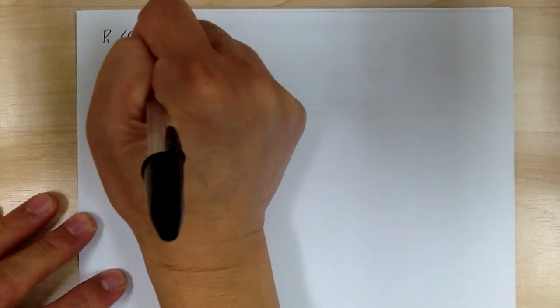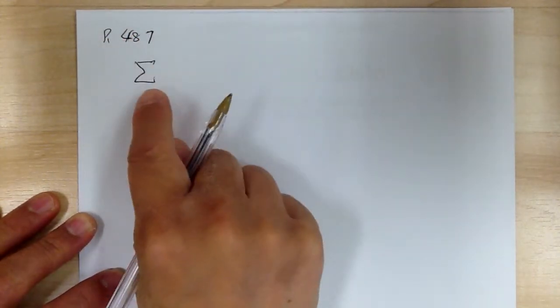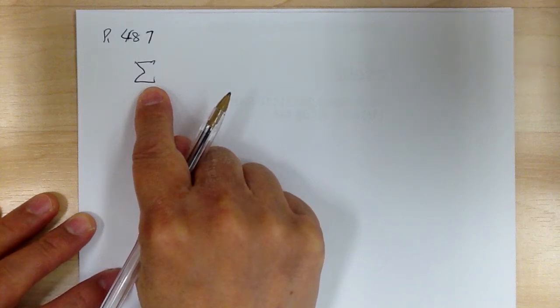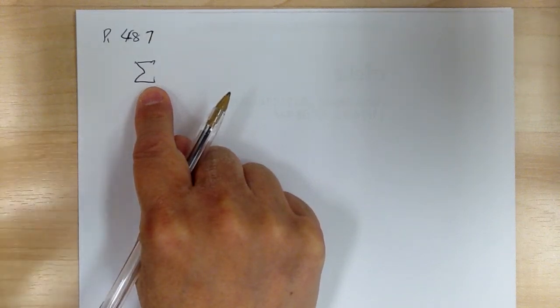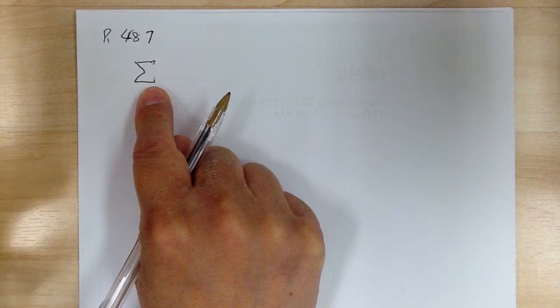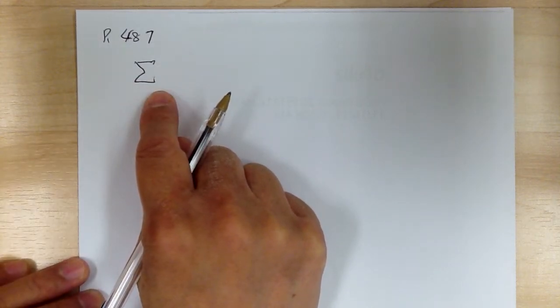Open your book to page 487. Today's lesson is learning how to write series in sigma notation. Sigma notation uses the Greek letter S. This is a capital letter S, and so it's sigma. Sigma is a capital S, and the reason you use that is because of sum. Sum is S. Okay, so that's what that is.